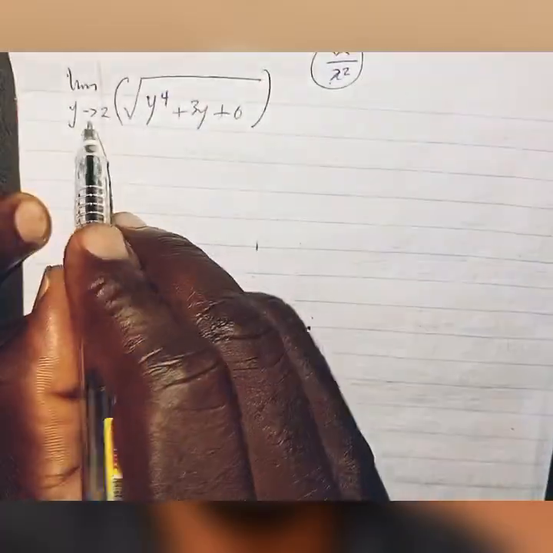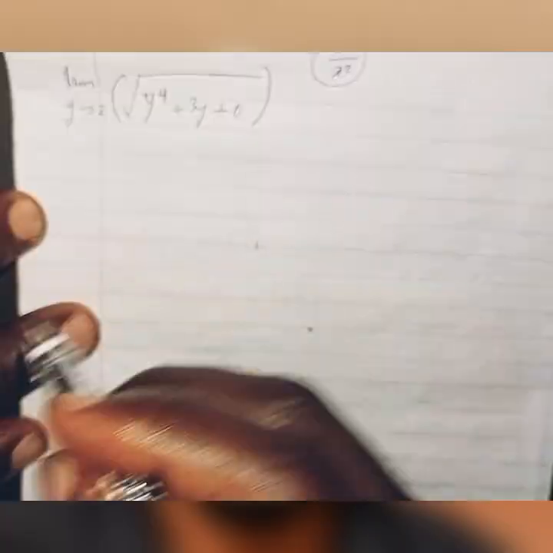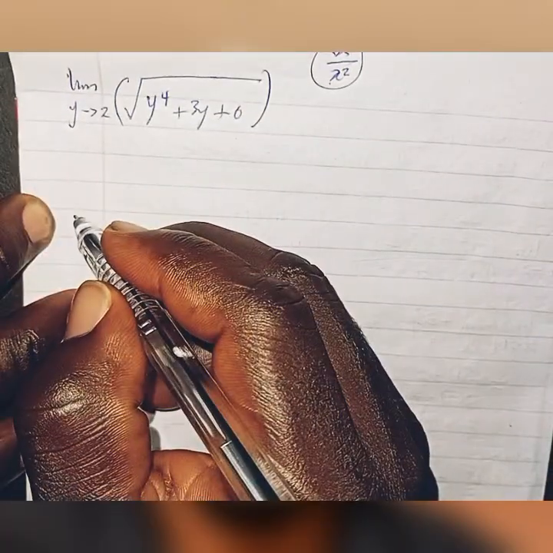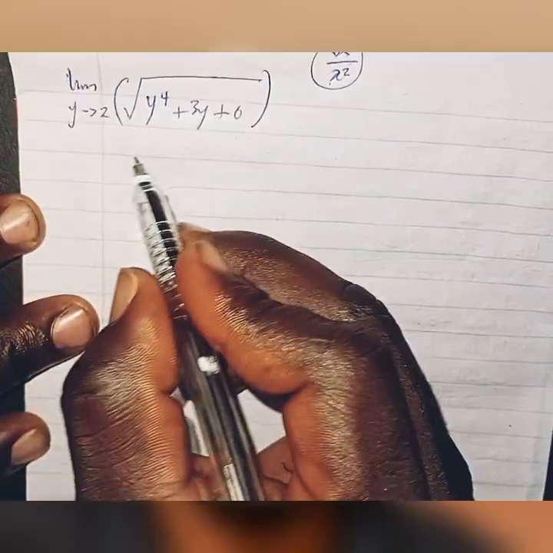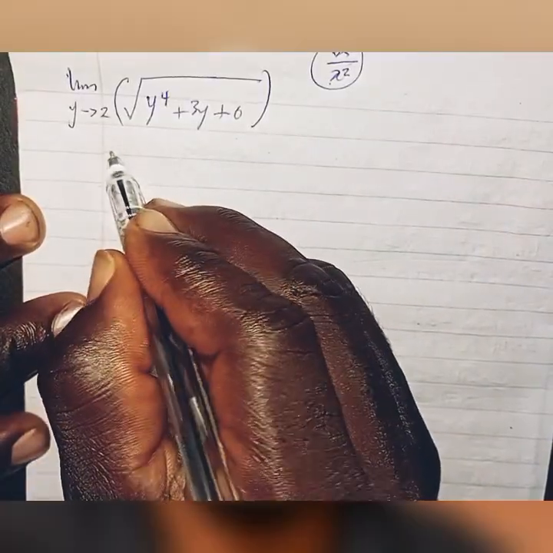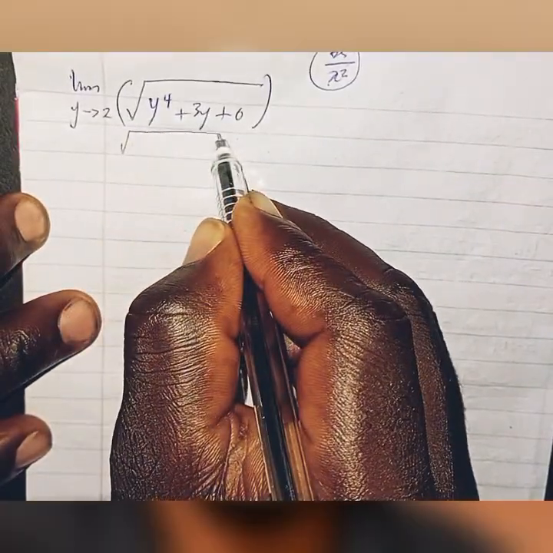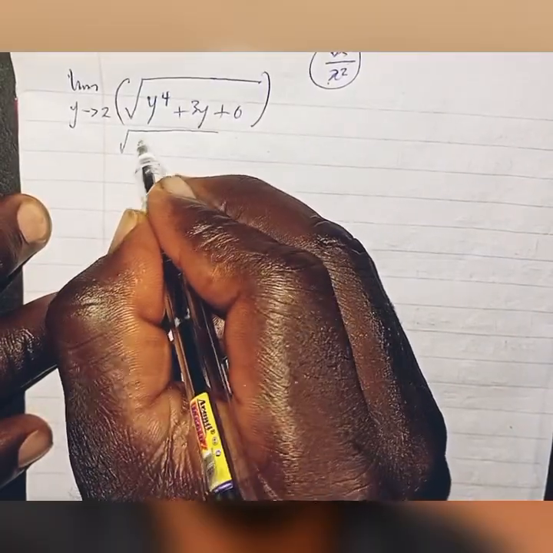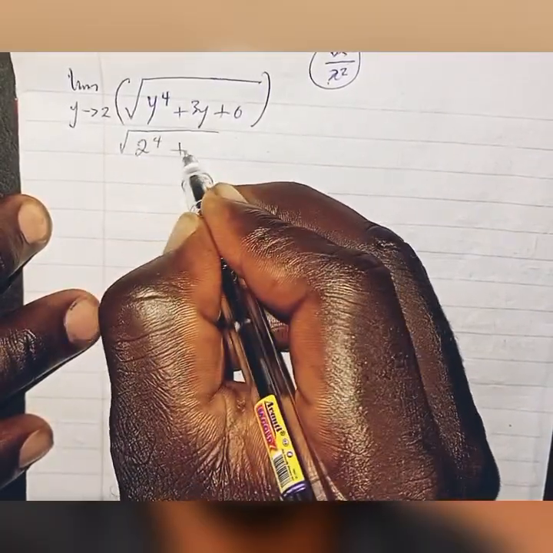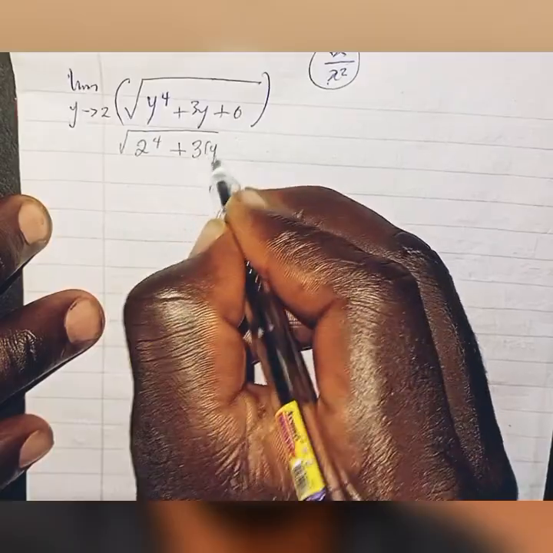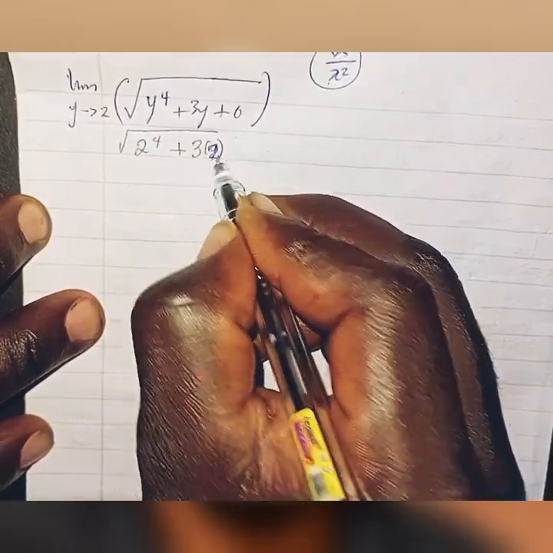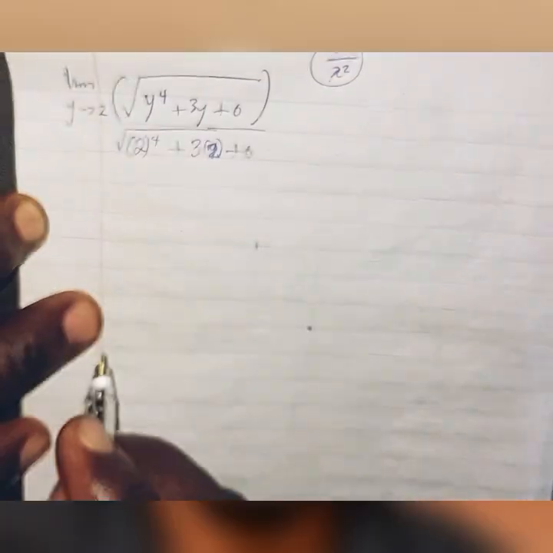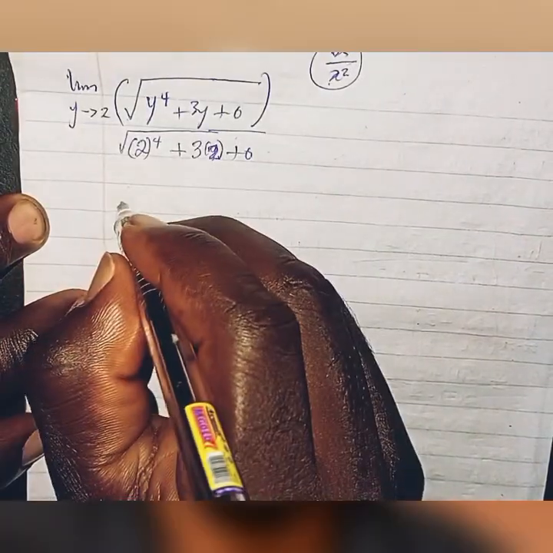Whenever you have a question like this that is on a straight line, not over anything, you don't need to differentiate. You don't need to apply any formula there. Just put the value of whatever you have into this. So if I put the value here, I have 2 raised to power 4 plus 3y, and our y is 2, plus 6. You don't need to differentiate, just insert your value.